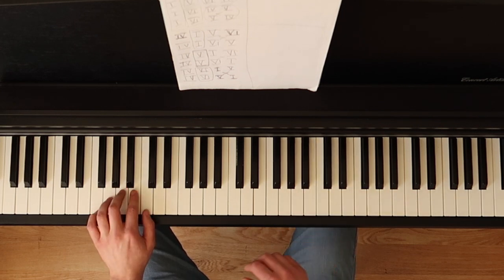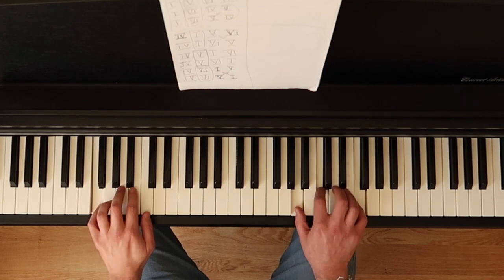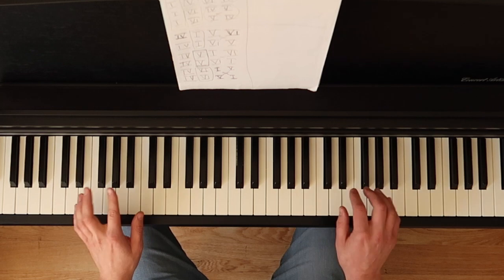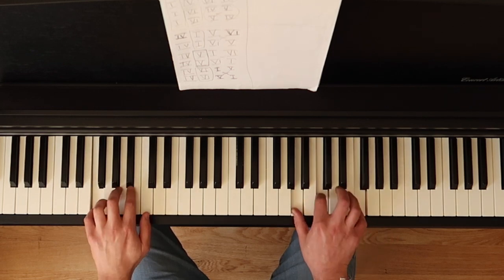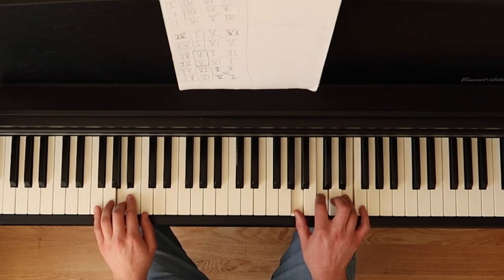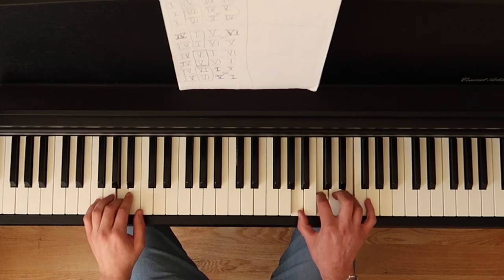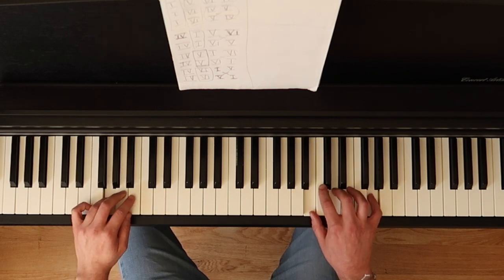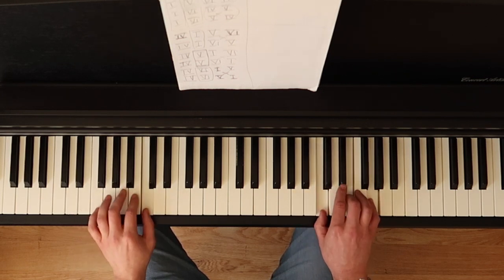Let's start from the first inversion. Identical situation. Quite clear now. I go to the G, moving the bass down and the notes of the right up. Contrary motion. I save the G and I move up these ones.